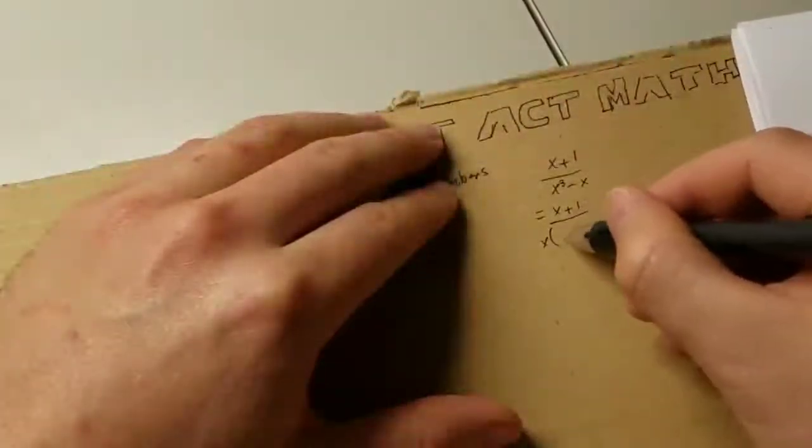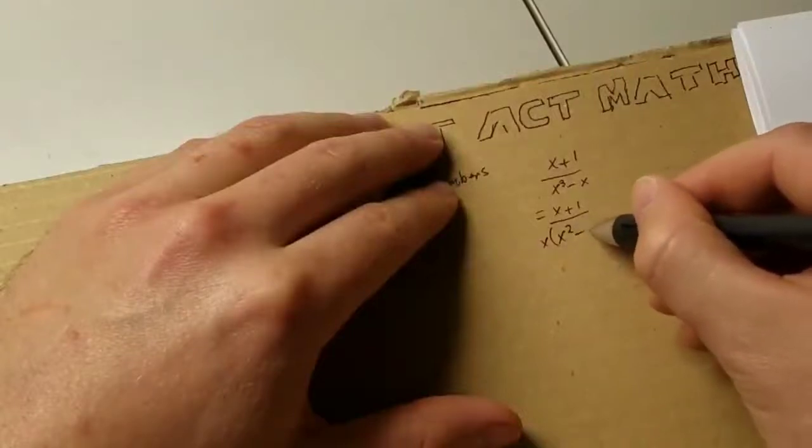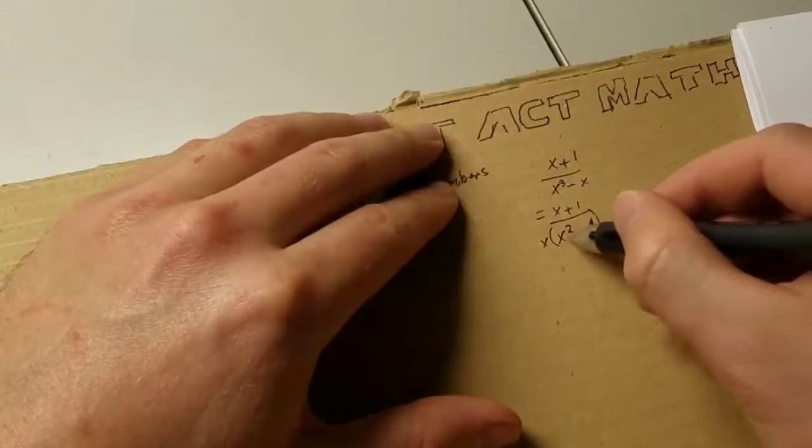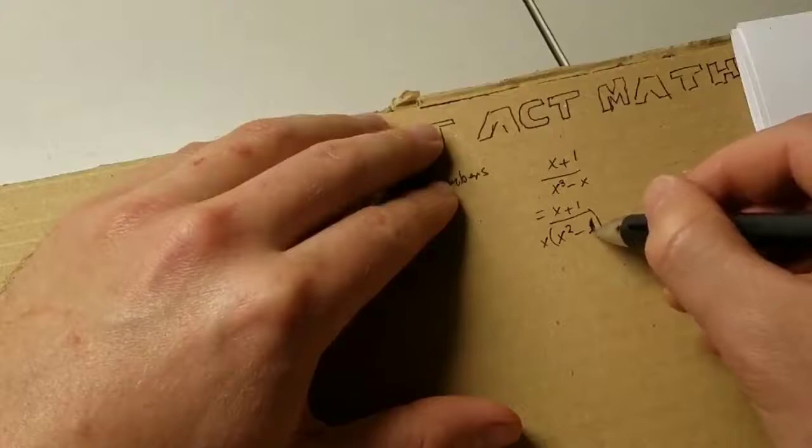The top one is already simplified, but when we have a cube and two of the same variables, what you can try to do is pull out an x, pull out one of those variables, and you're left with x squared minus 1 now.